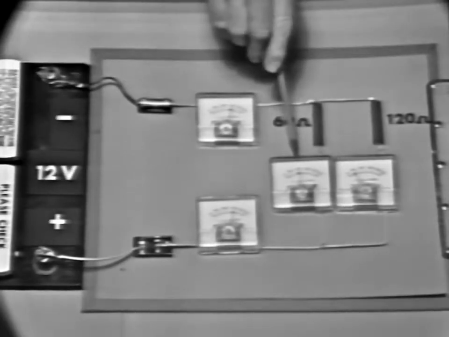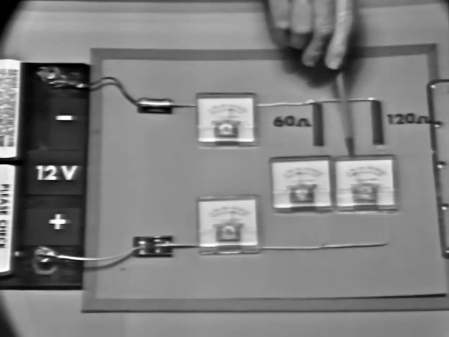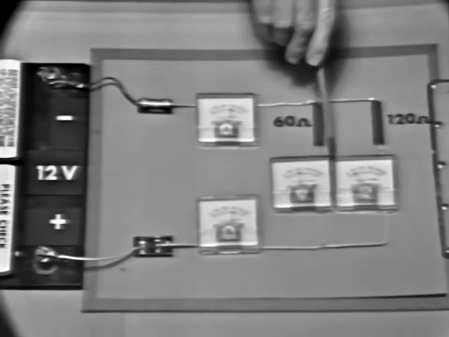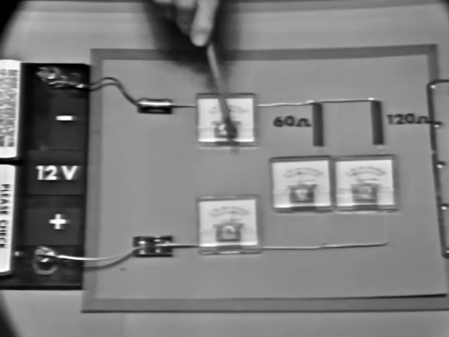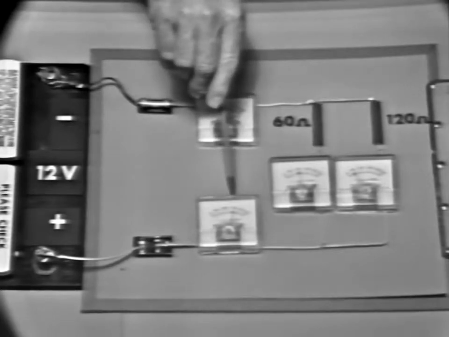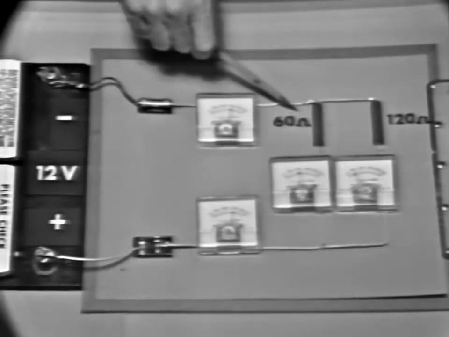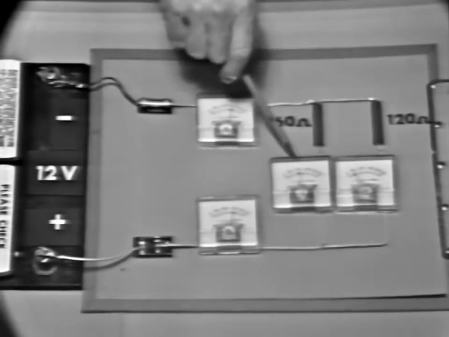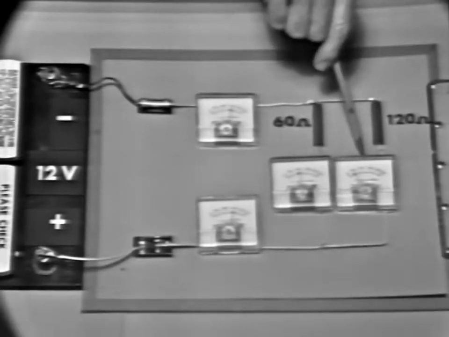We had 200 here, 100 here. Their sum is 300, the total current. Also, we should have noticed that the branch with the smallest resistance had the largest current. Naturally, then, the branch with the largest resistance has the smallest current.